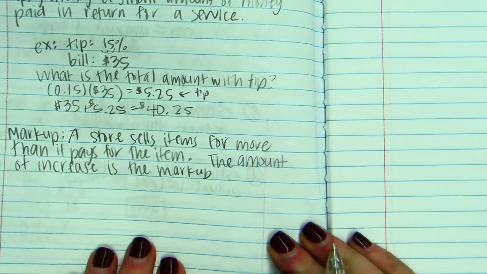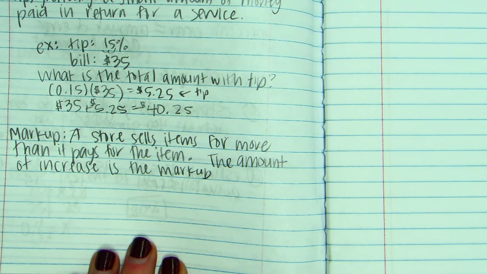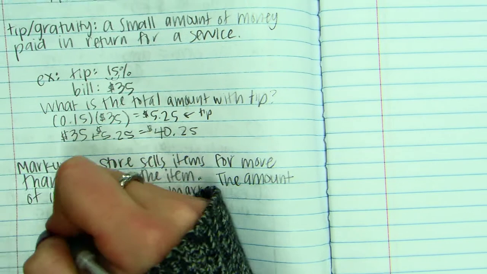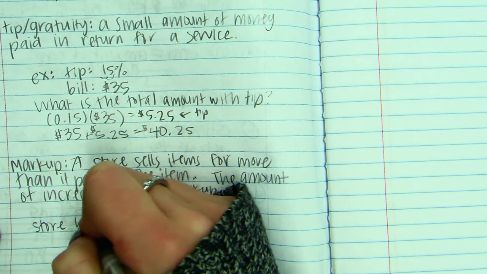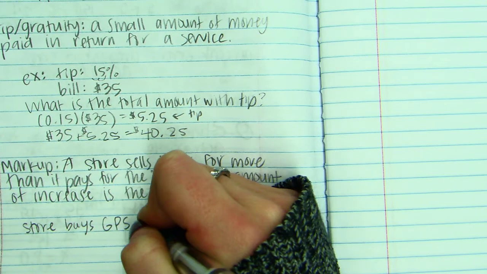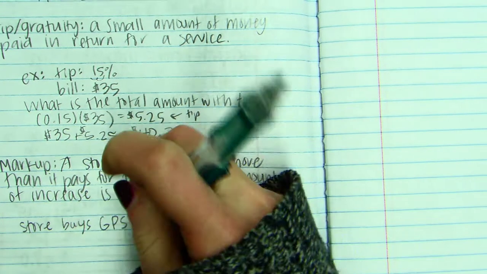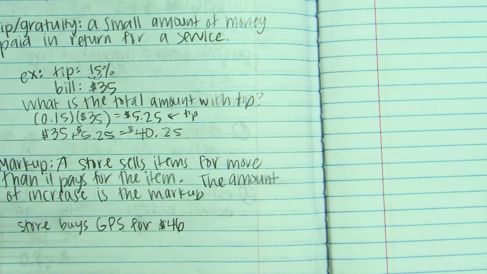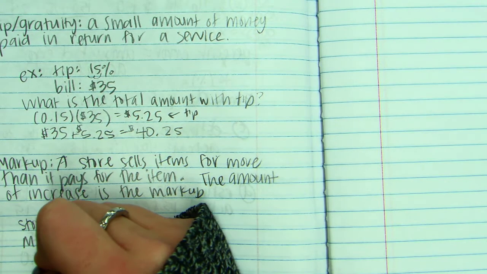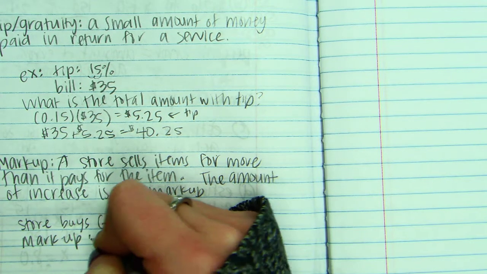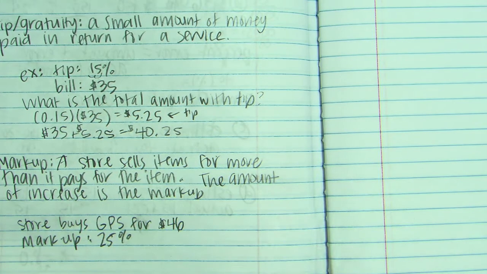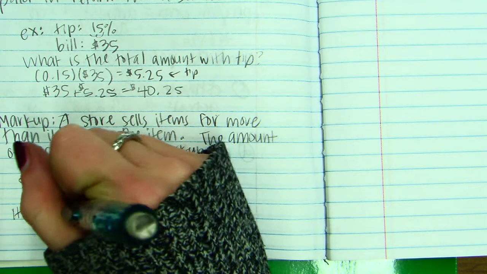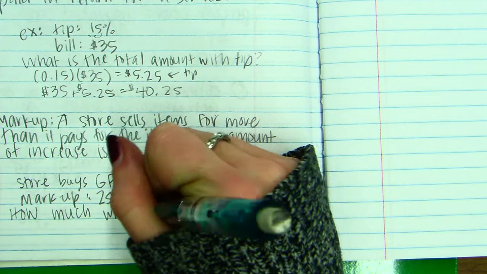So let's say you want to buy a GPS navigation system. So the store buys the GPS, so like Target buys the GPS from the GPS company for $46. They're going to mark it up 25% because if they don't sell it for more than they paid for it, they won't make any money. So how much will a customer pay for the GPS?